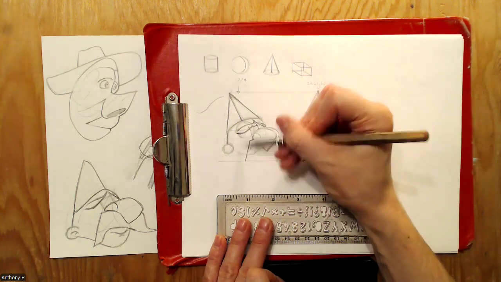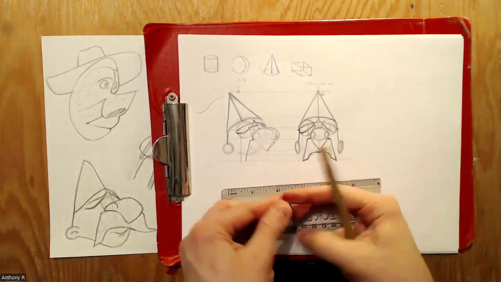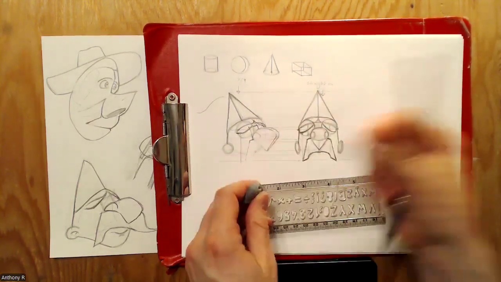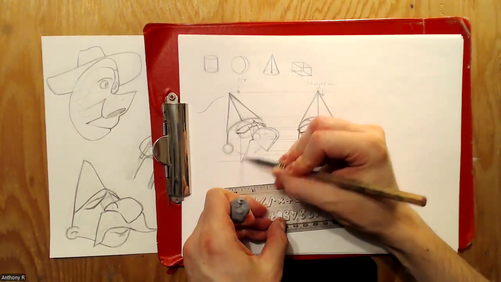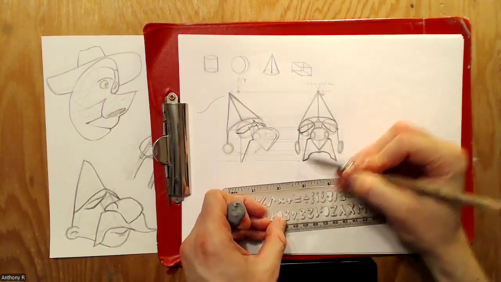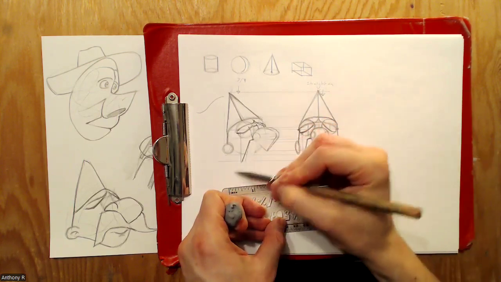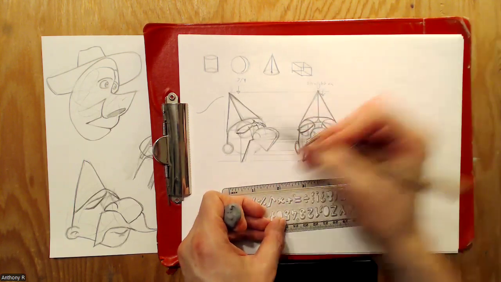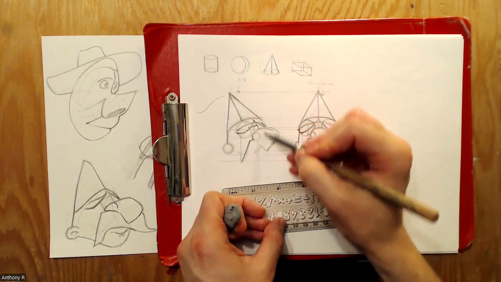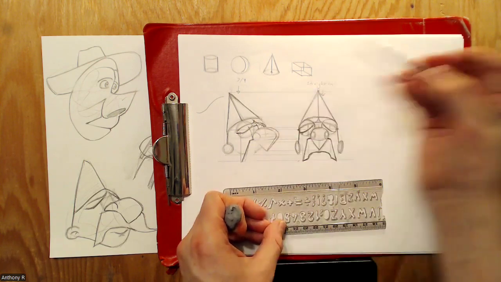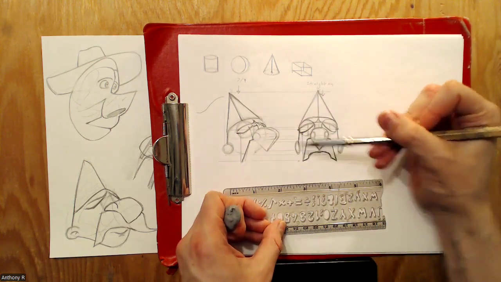So I'm going to make this mustache have a little bit more of an angle, because now we're kind of seeing it curve around the head of it, even though it's a straight line. It lines up with the eye this way.